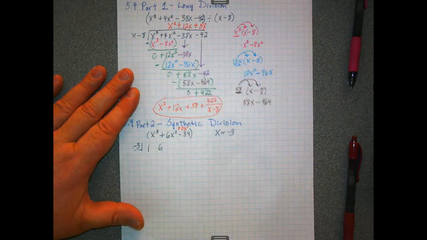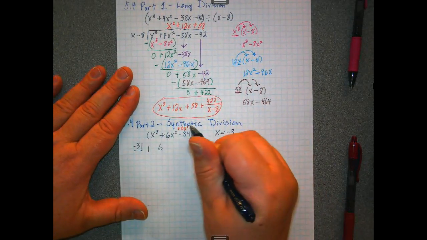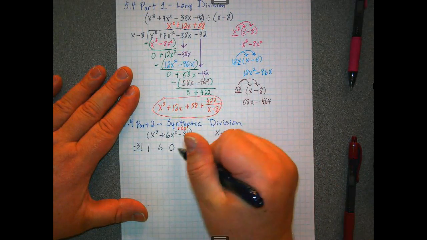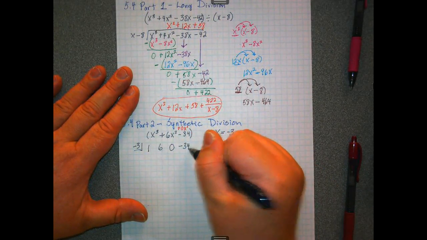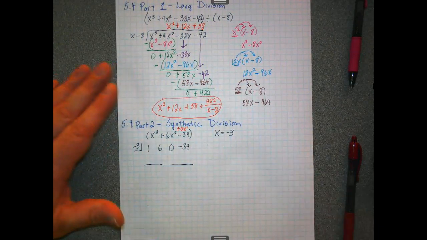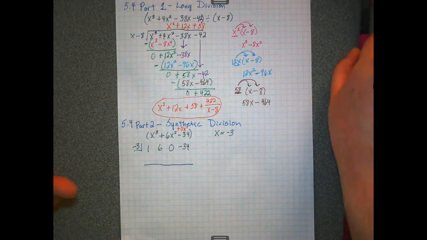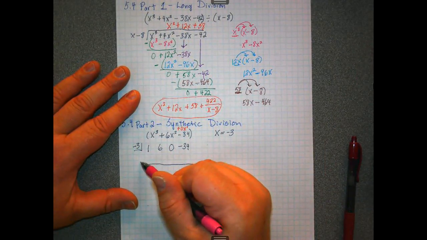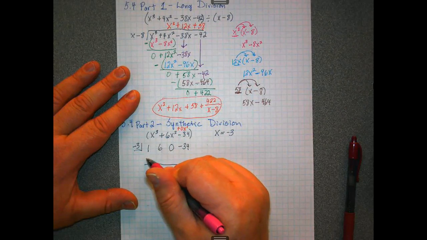So my coefficient for x to the first is 0. Then I've got a negative 34. Okay, now instead of subtracting, we add these. Now, instead of putting my add sign over here, I'm going to put it right under the 1, and I'm going to tell you why in just a second.